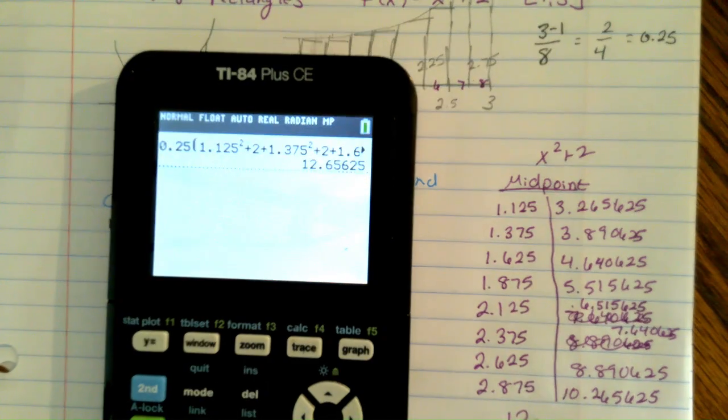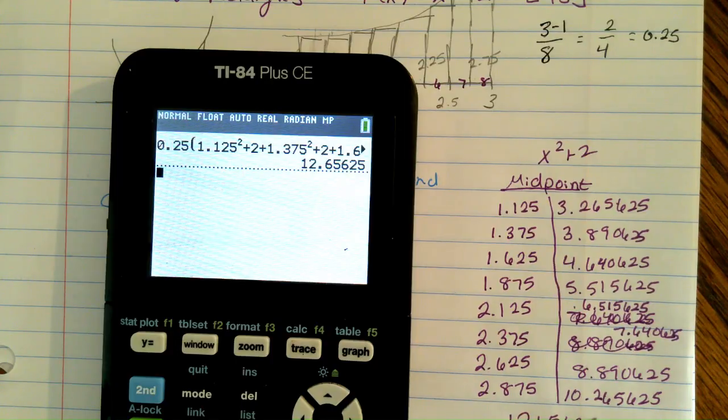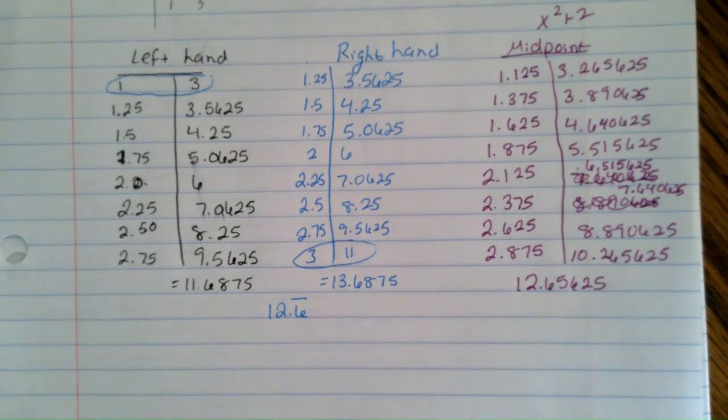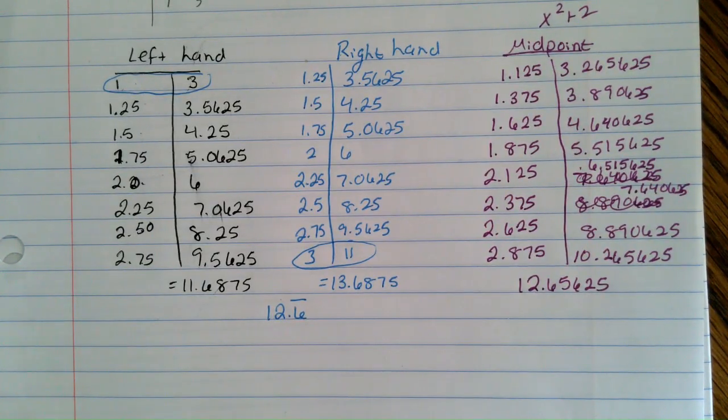And that came out to be 12.65625, which happens to be the closest one to the true area.